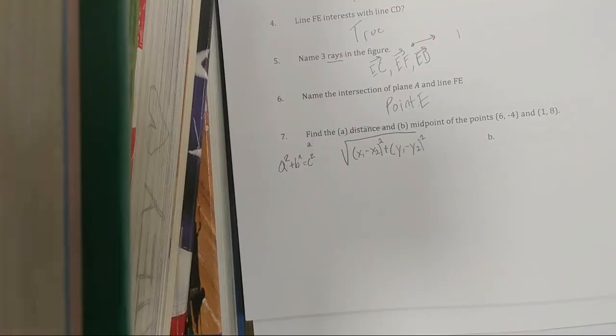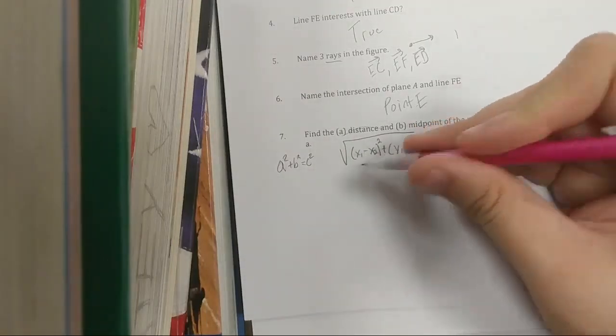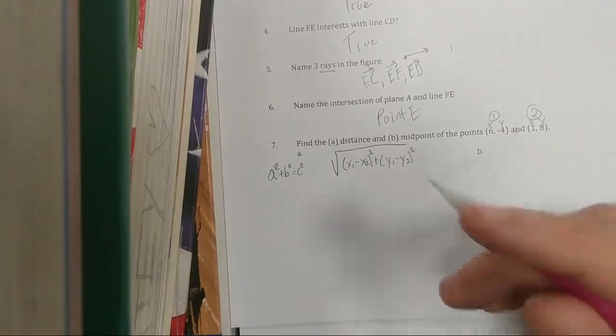This is the distance formula. Some equations do x2 minus x1. It doesn't really matter, as long as you keep it consistent. So I'm going to call this group 1, and I'm going to call this group 2. And this is my x, this is my y, this is my x, and this is my y. So now I'm going to plug it into this formula here.